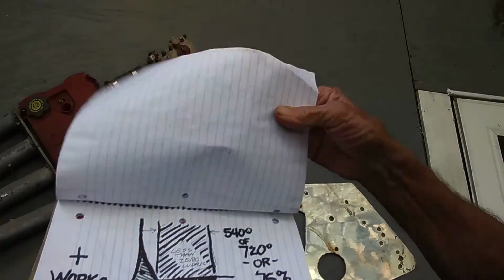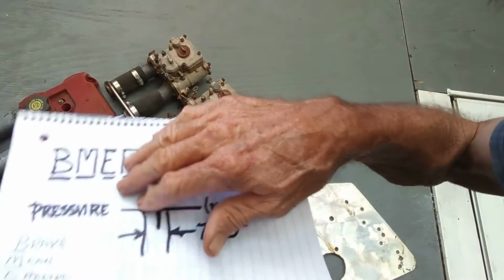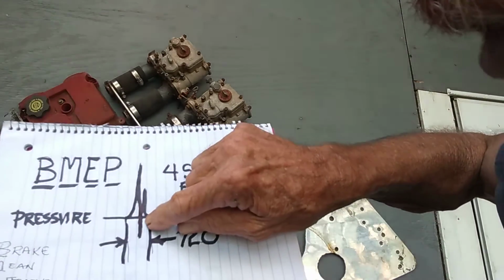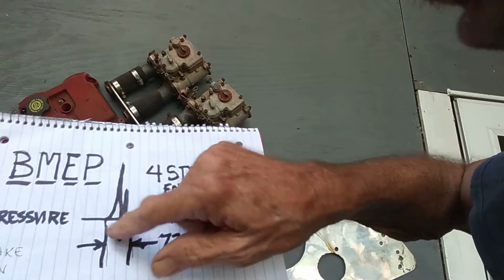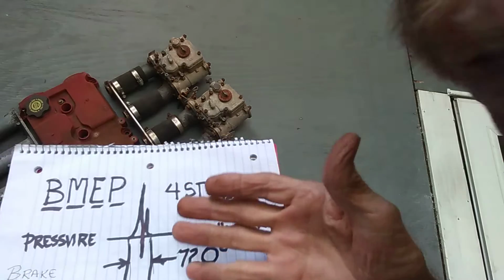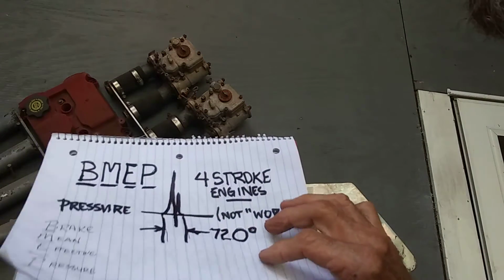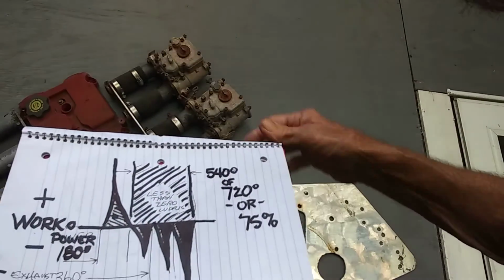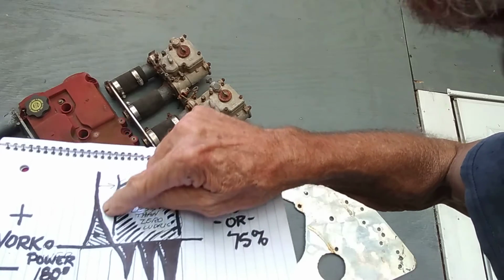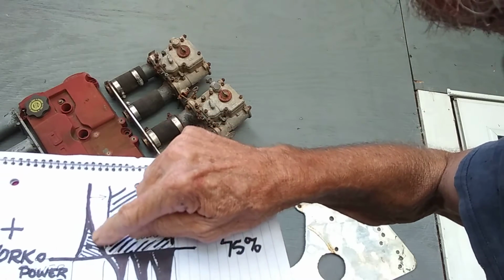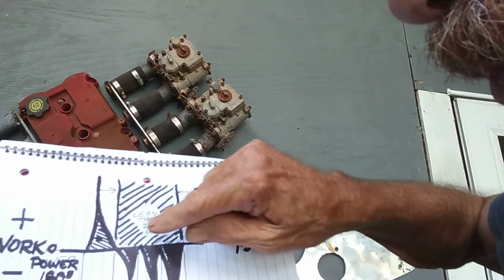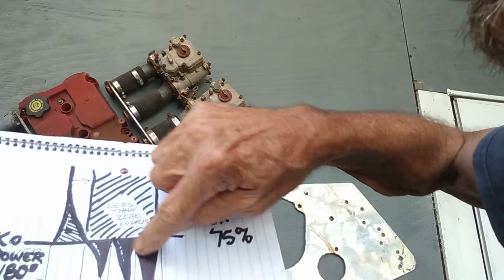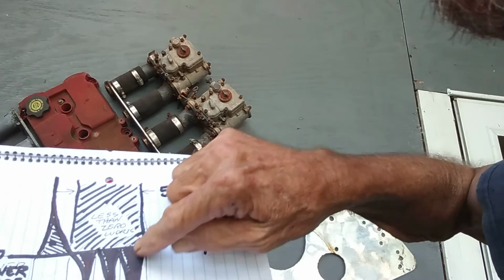So I came up with something. This is a BMEP graph. It's brake mean effective pressure, and it shows the pressure. Here's the intake vacuum. It's a negative pressure, and this line is 0 or atmospheric pressure, 14.7 pounds, not work. So I came up with a work graph to show that this 1 power cycle lasts for 180 degrees of crankshaft rotation, and is the only power cycle of the 4 cycles. So you have 3 that are not just 0, they are parasitic.